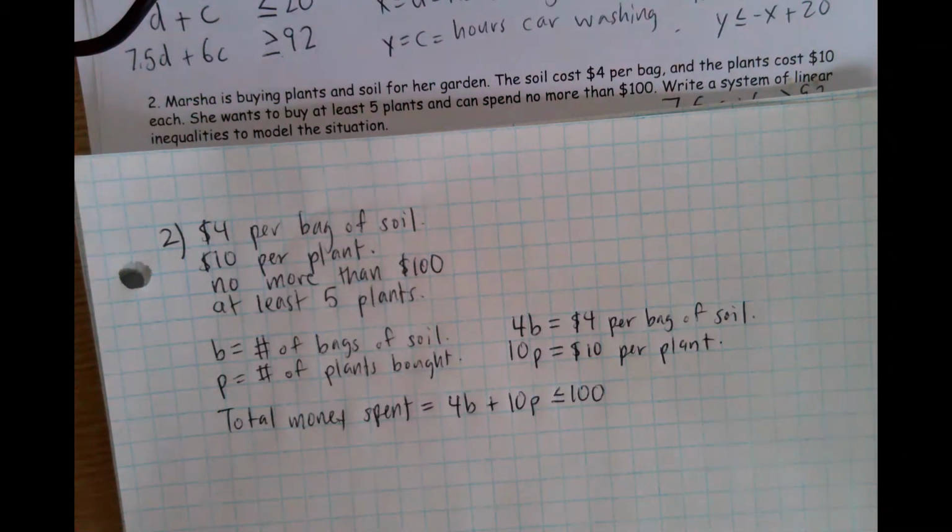So what describes the total amount of plants that she bought? It's just P. Now think about what totals the amount of things she bought in general. B plus P would equal the total amount of things in general.